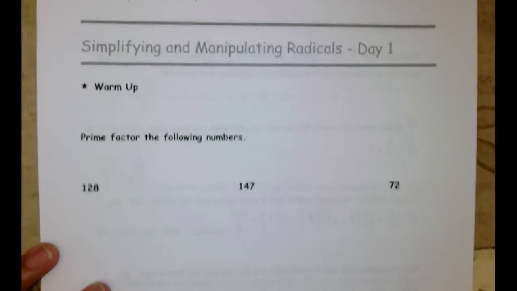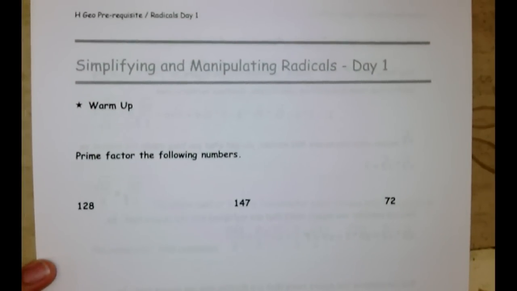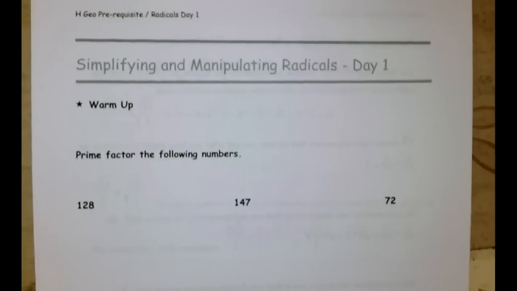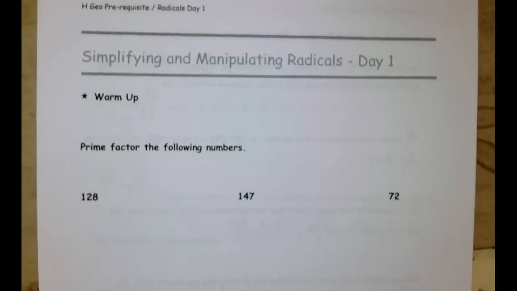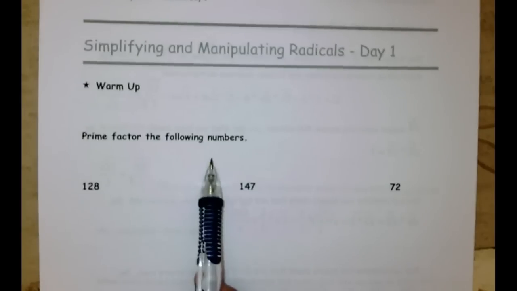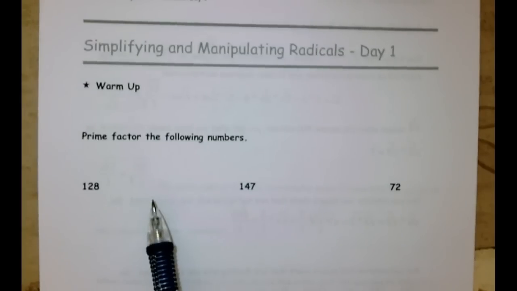Okay, here we go. We start radicals today. So this is the packet for simplifying and manipulating radicals, day 1. And this is a warm-up. So prime factor the following numbers. So stop the video right here and work on these 3 problems.